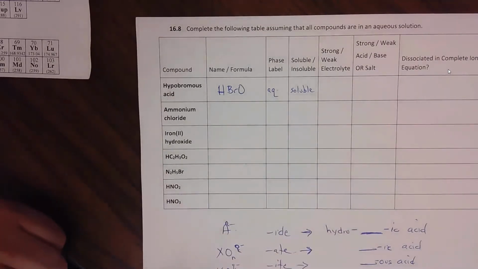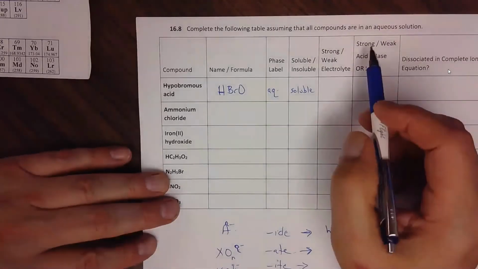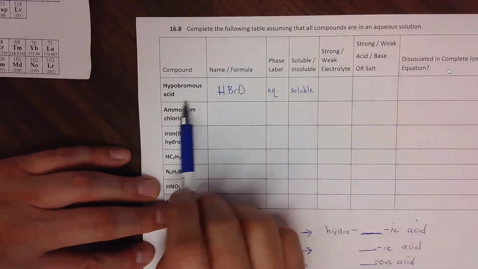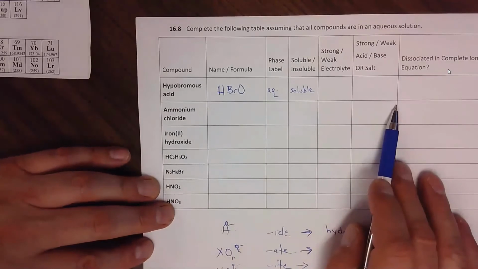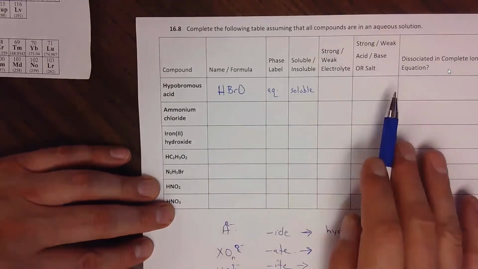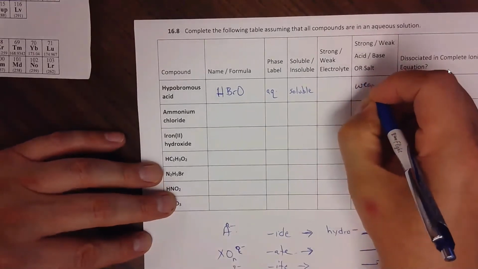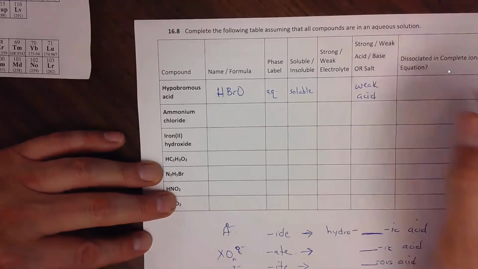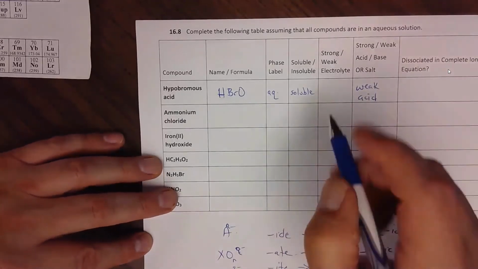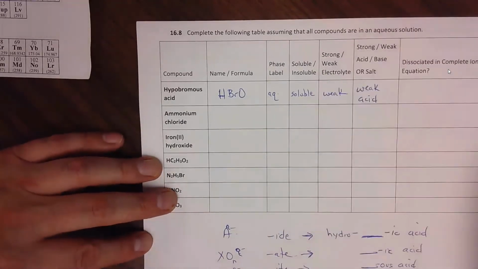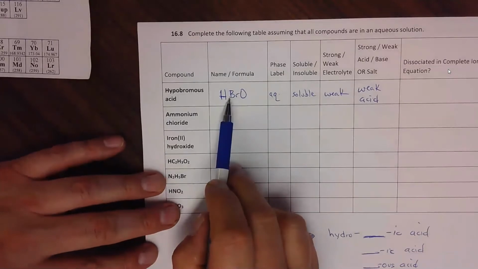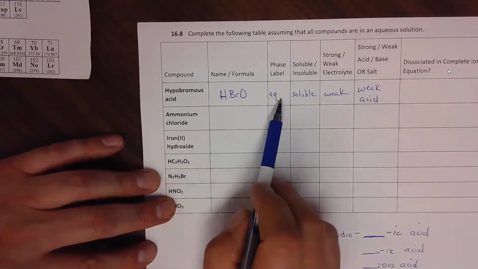Is this a strong or weak electrolyte? Would it be a weak electrolyte? Why? Because it's not a strong acid? Exactly, that comes from this column here. Sometimes you don't always answer these in order; sometimes you have to answer them out of order to get the other ones. So you just told me that it is a weak acid, and weak in weak acid means it's a weak electrolyte. Okay, so it's going to look like this in the molecular equation: HBrO and then phase label aqueous.